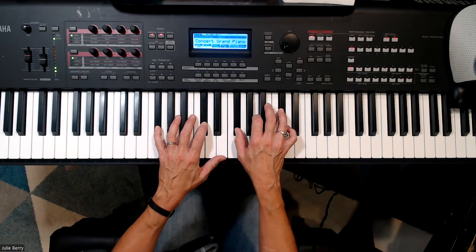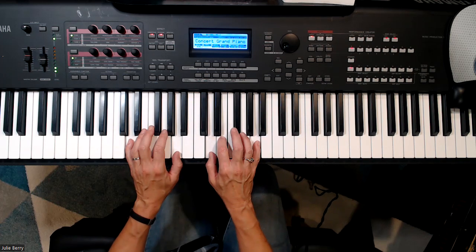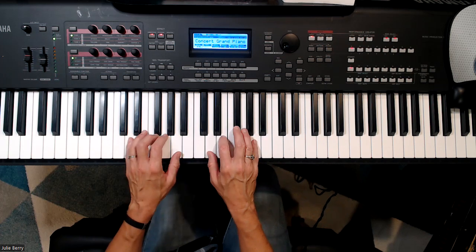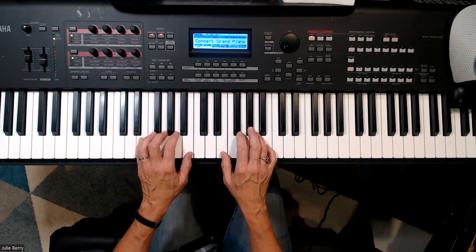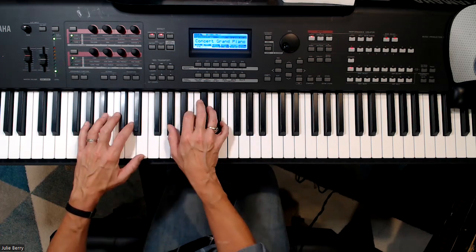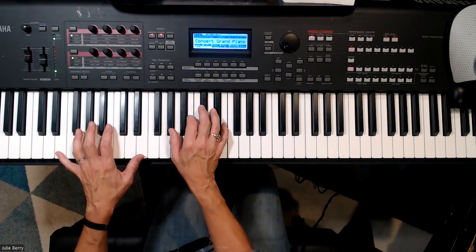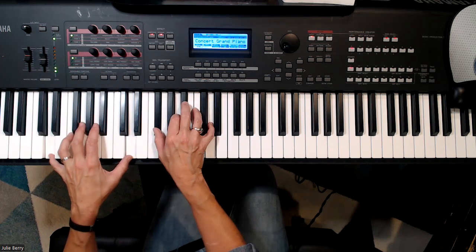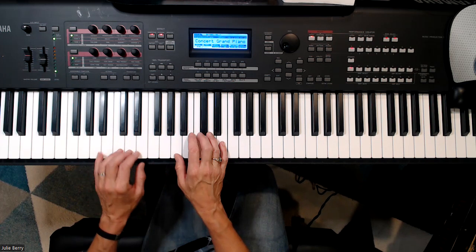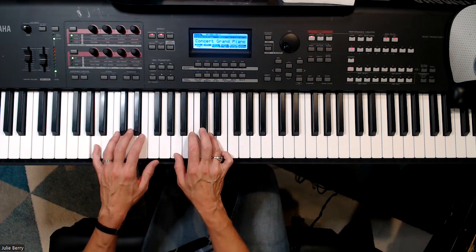Amazing love, now flowing down from hands and feet that were nailed to the tree. I love that walk down. As grace flows down and covers me.